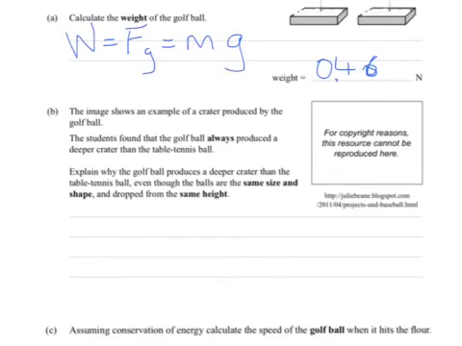B, the image shows, the image you can't see, the example of a crater produced by the golf ball. We can do a quick sketch. Something like this. There we go, there's our crater, there's our sand. The students found the golf ball always produced a deeper crater than the tennis ball, which is not surprising on the common sense front. Explain why the golf ball produces a deeper crater than the table tennis ball, even though the balls are the same size and shape and drop from the same height.